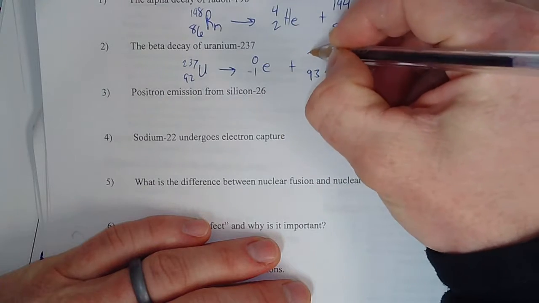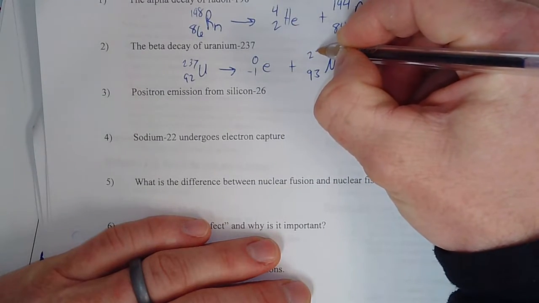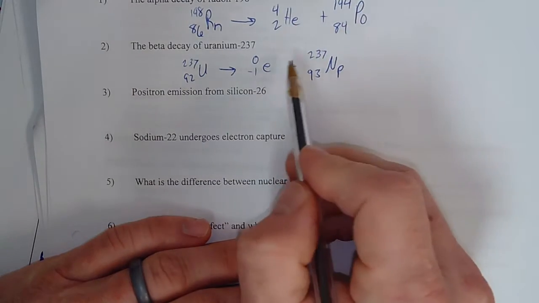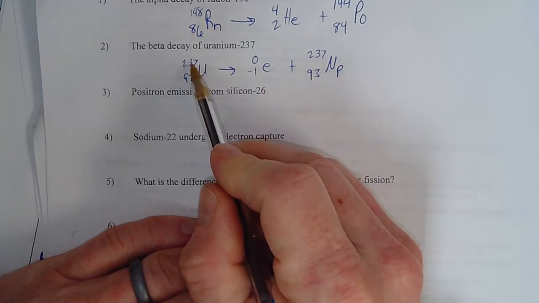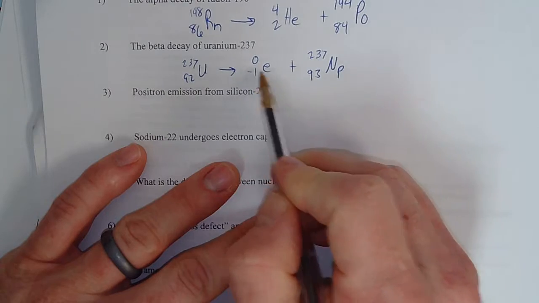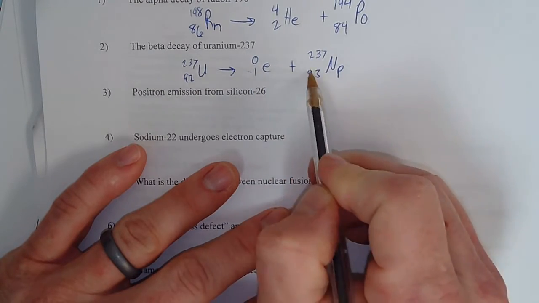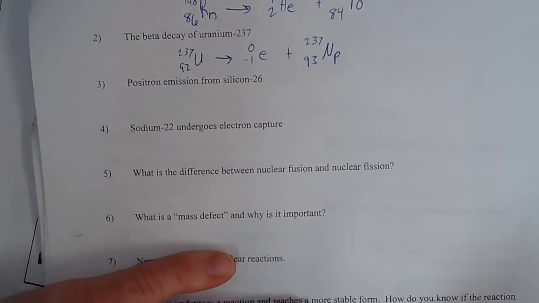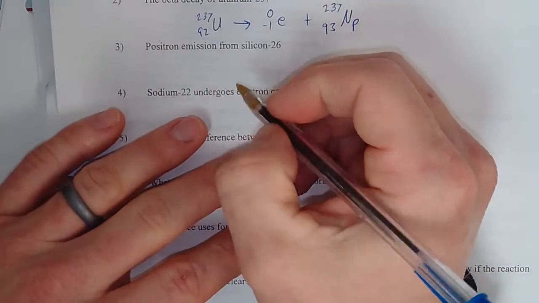And 0 plus 237 would give us 237. And I'm saying 0 plus 237 gives us 237. So this was the unknown as I was describing it there. Just check your numbers, make sure that if you add these together, you get that, and it checks out. So we're good to go.